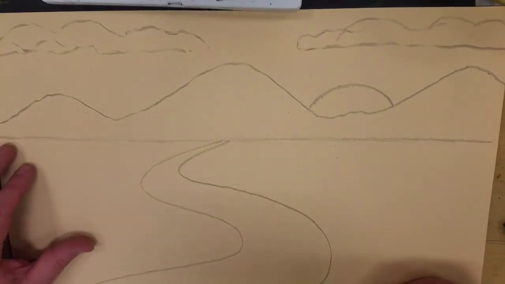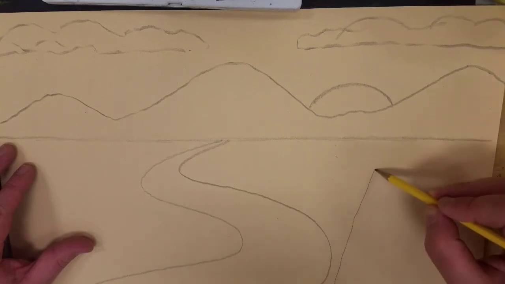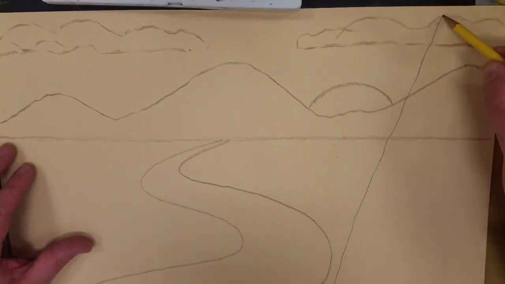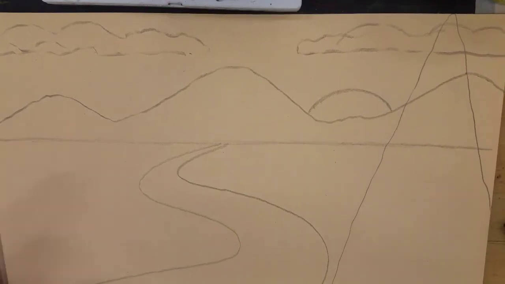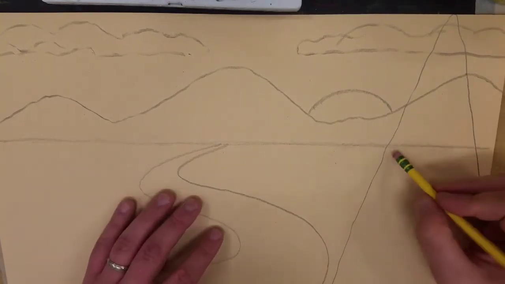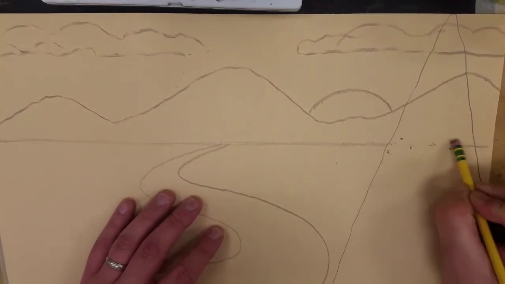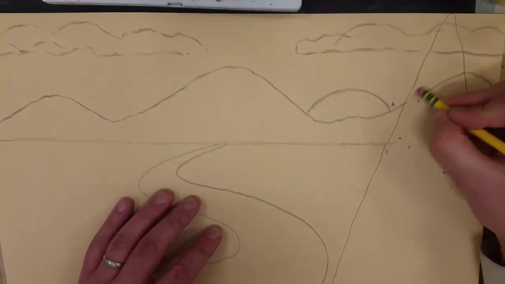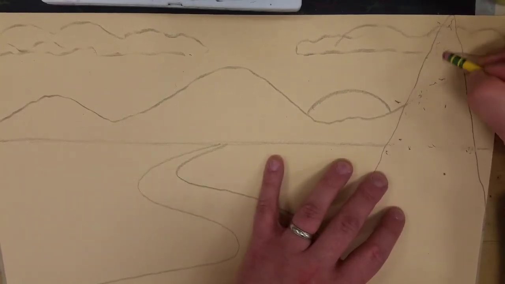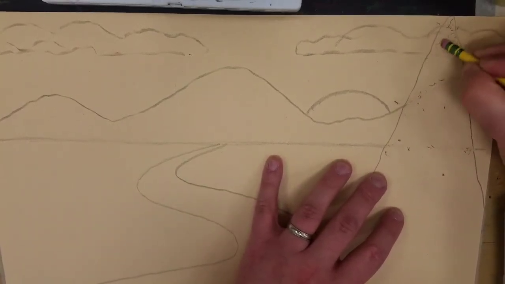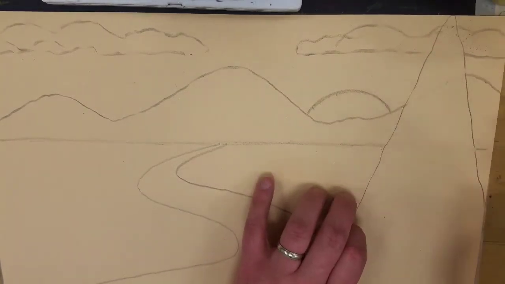If I want to put a big giant pine tree right here, I might want to look up some pictures of pine trees, but I'm going to keep it really simple. It's such a big pine tree that it overlaps my horizon line, so now I need to erase it. It overlaps some of my mountain, so now I need to erase that. And some of my cloud. It's so giant that it almost takes up 1/3 of the entire page.